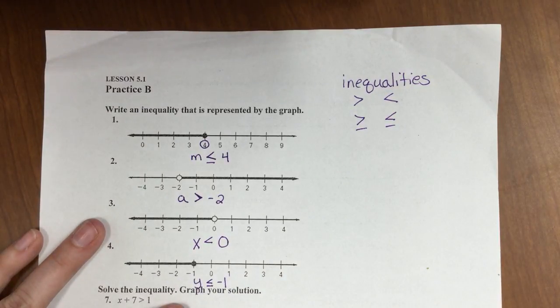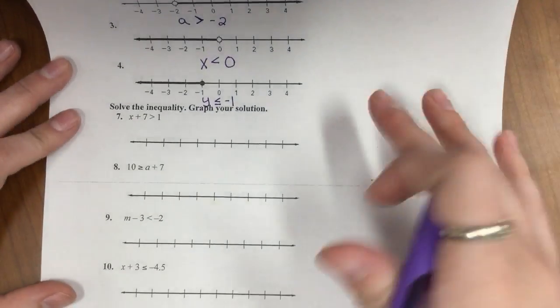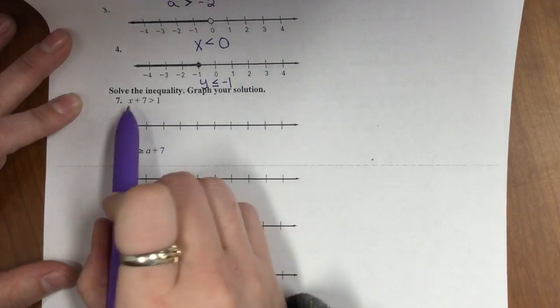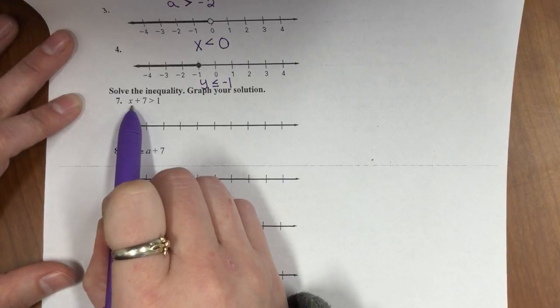Okay, double check your answers. Now we want to solve the inequality and graph our solution. What we want to do is get x by itself, and we do this the same way we solve equations. These are just inequalities.